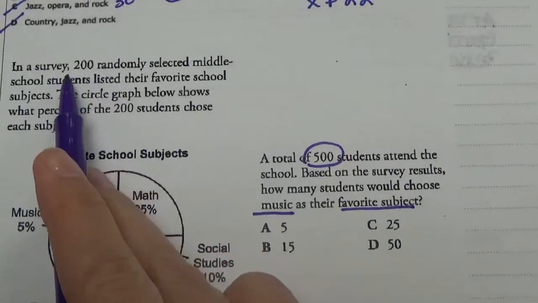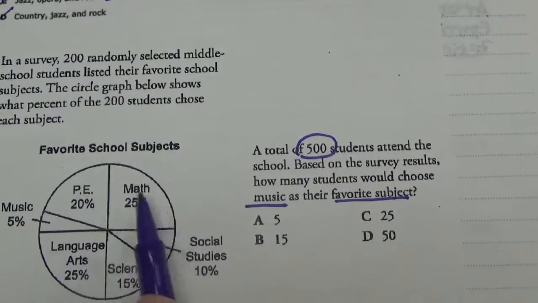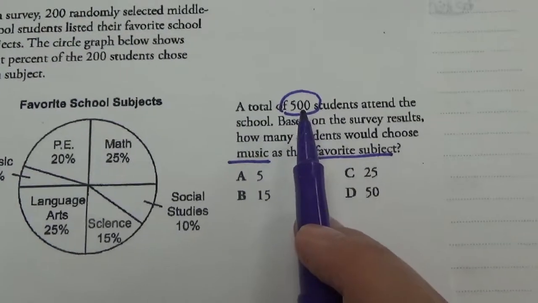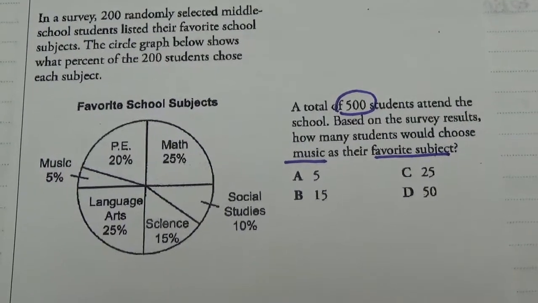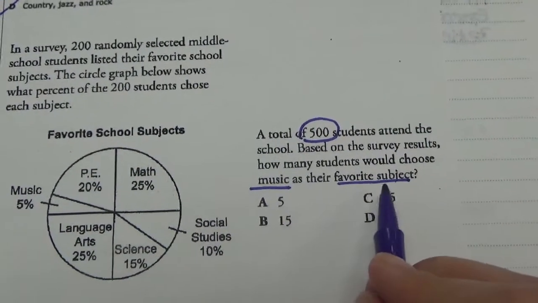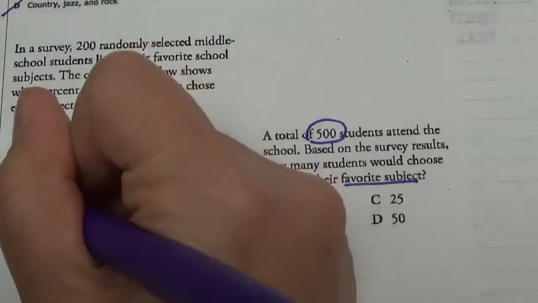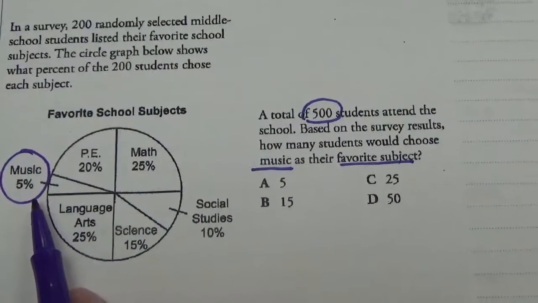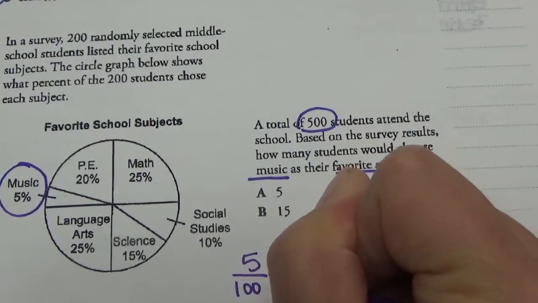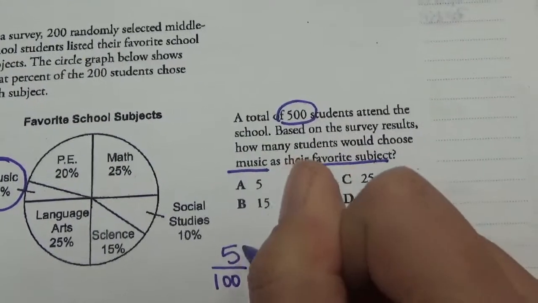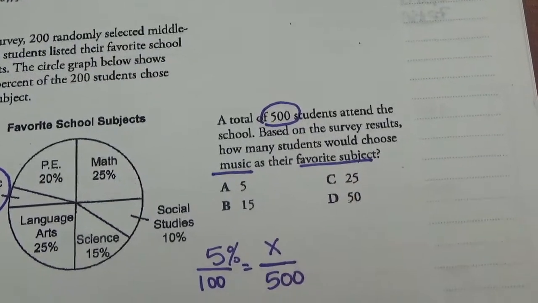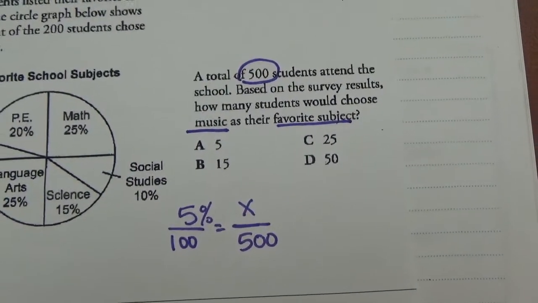So 200 people were surveyed. So here's the data for that. But there's actually 500 students in the school. So we're just going to assume that this is a good indicator of what the other 300 people would like. And we want music as the favorite subject. Music is 5% of the people surveyed. So we need to get 5%, 5 out of 100, of the 500 students. So we're getting 5% of 500.